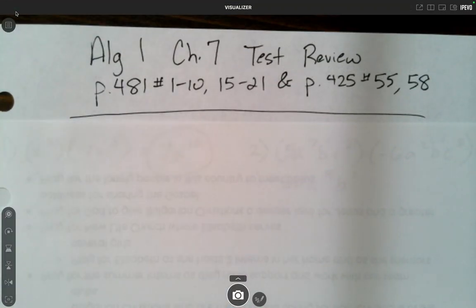It's time for the Chapter 7 tests. So let's review. We'll start on page 481, which is the practice test in our textbook for Chapter 7.